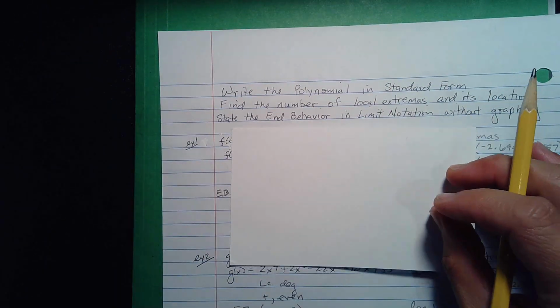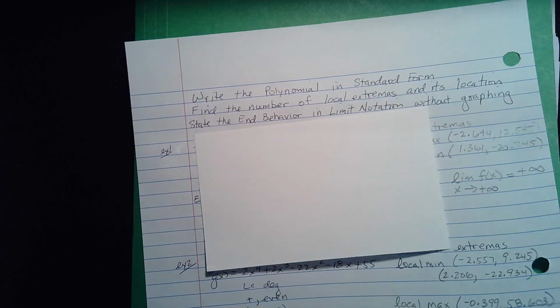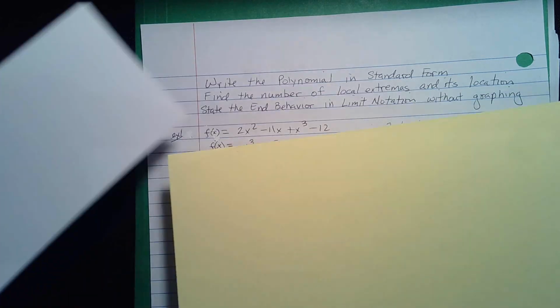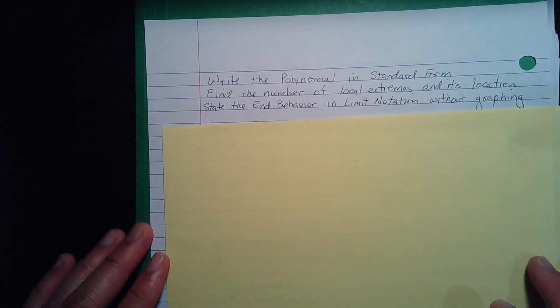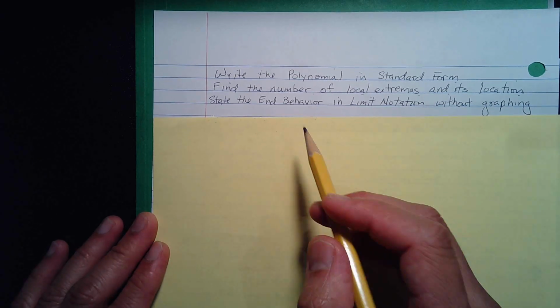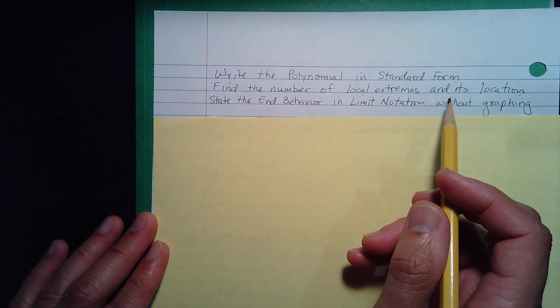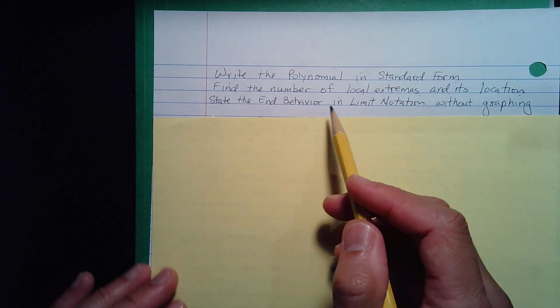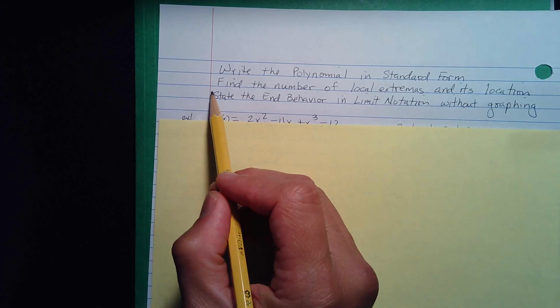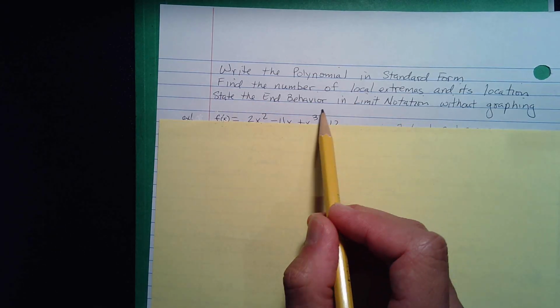Okay, so let's work on some examples. The instructions for the examples are: write the polynomial in standard form, that means highest degree to lowest degree. Find the number of local extremas and their location. State the end behavior in limit notation without graphing. You have to do this without graphing, but we could check.